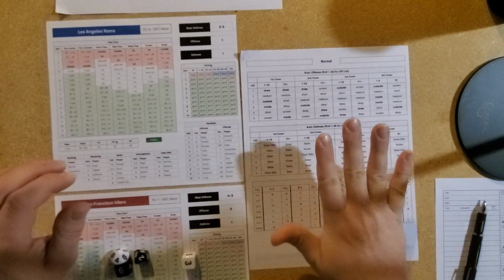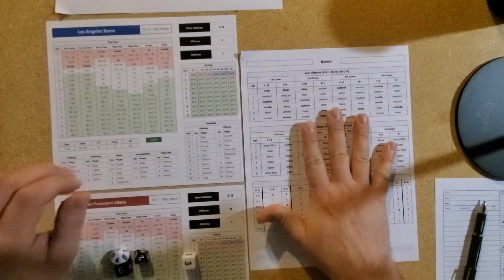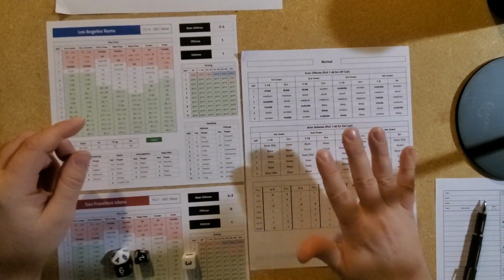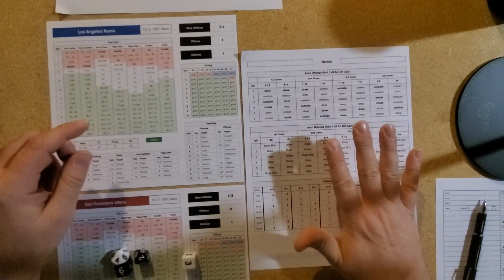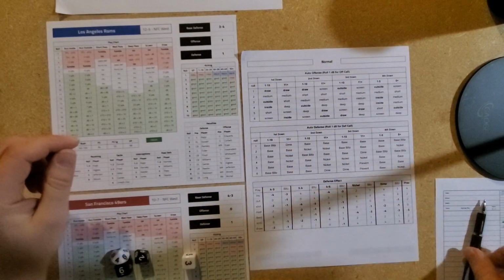That's one chart. The other chart that you'll need is the auto offense chart and auto defense chart, if you're going to play solo and you don't want to call plays for both teams. So that's the only reason that you would need this chart.